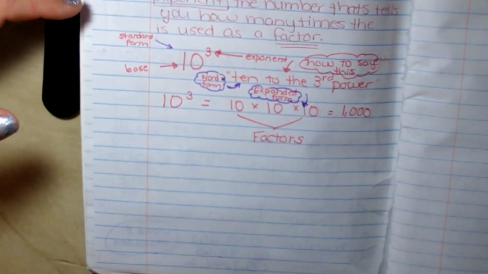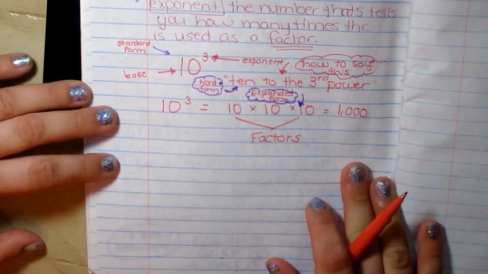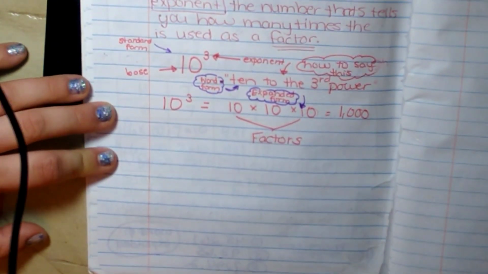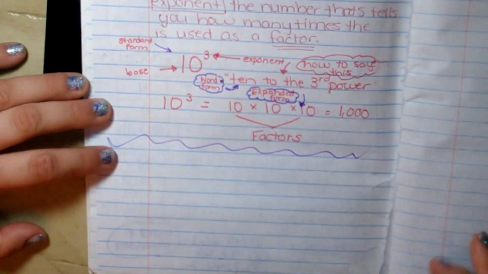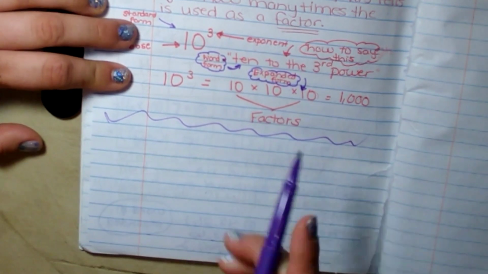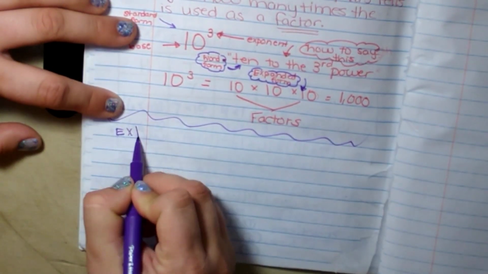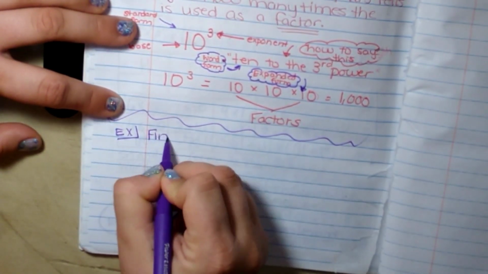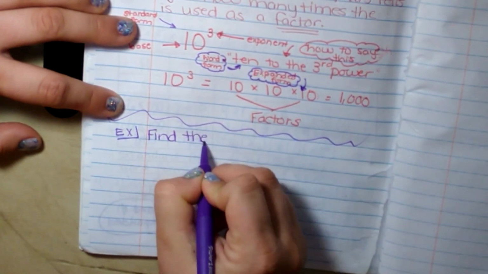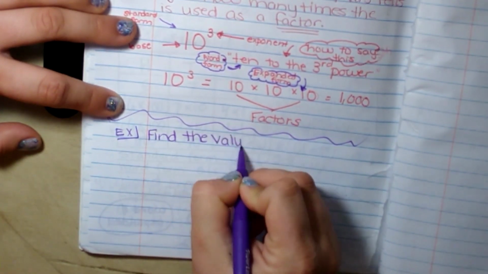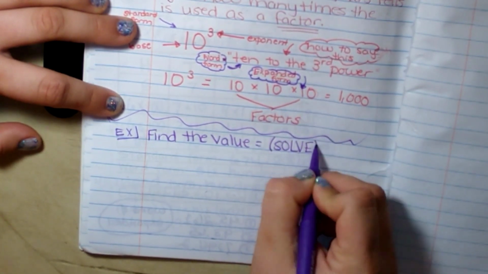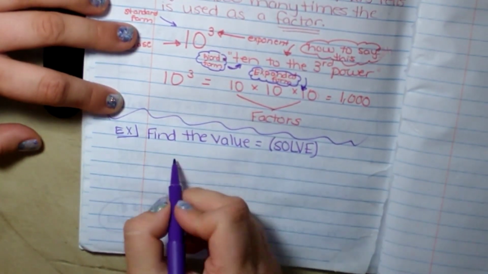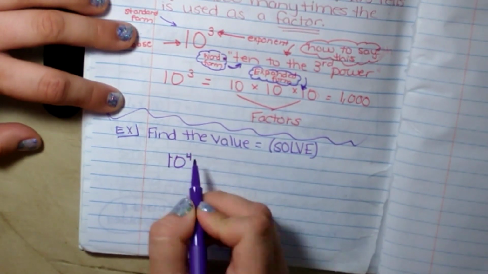So let me give you one example. I'm actually going to do it in a different color. Find the value. Equals means to solve. If it says find the value, solve it. 10 to the fourth power.